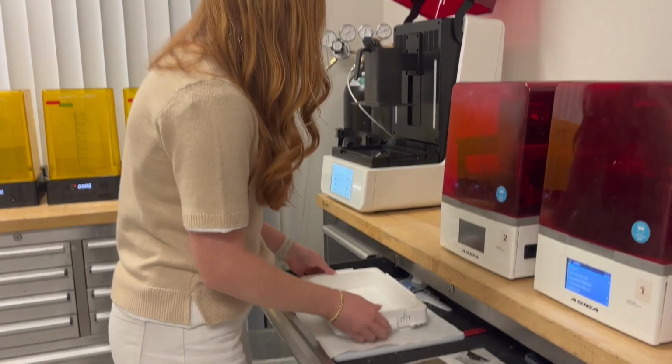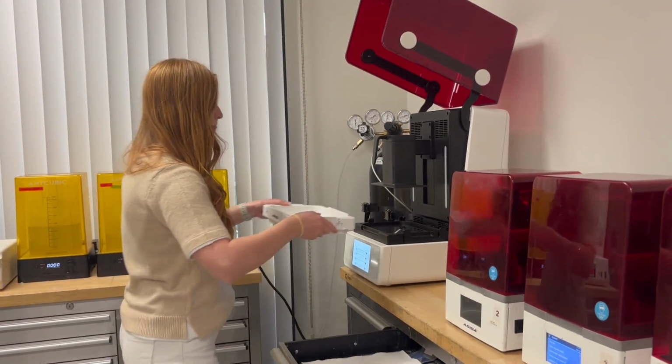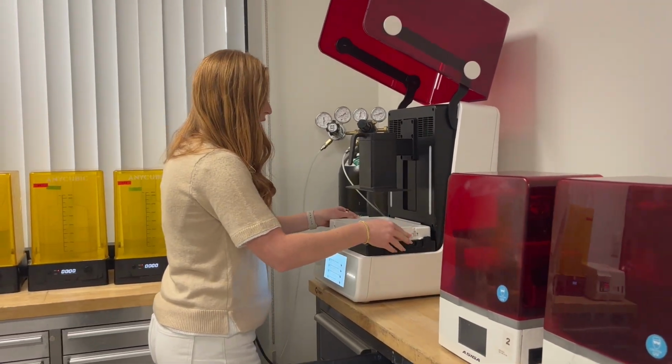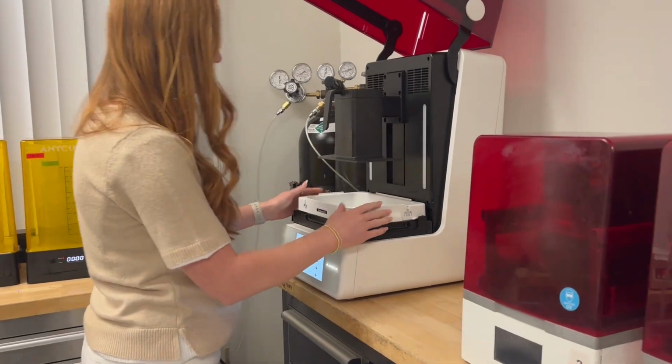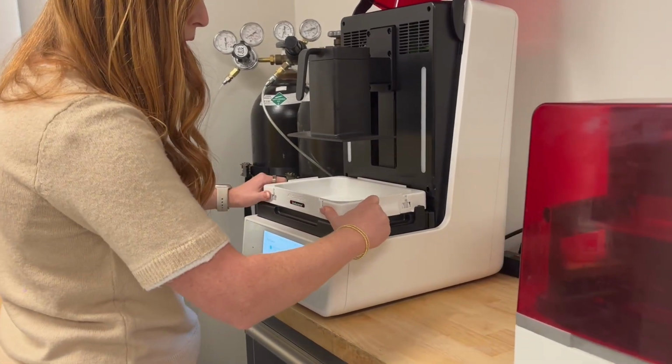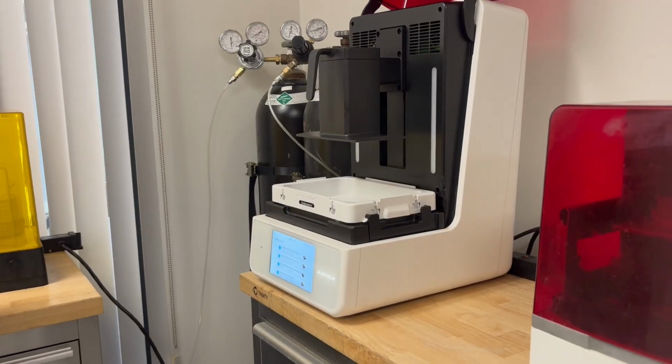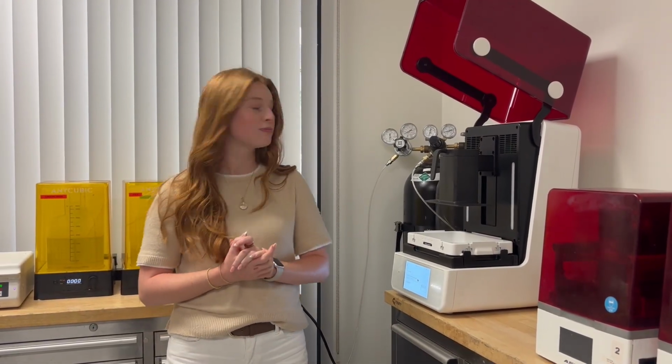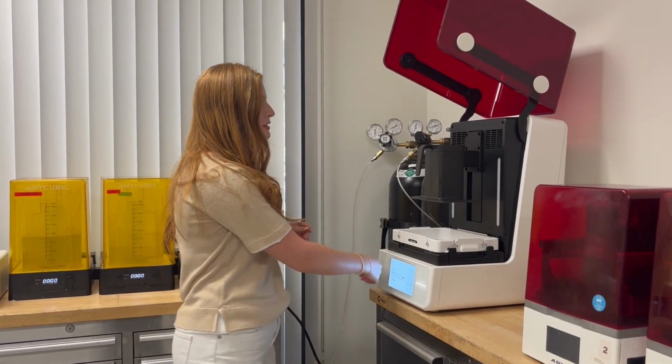And then we are going to load this tray in, and then just make sure that it feels locked in. Once it feels like it's in, you're going to push these two over and lock it in. So now that we've loaded in our Asiga Endurance tray and our resin, we're gonna go ahead and close this.